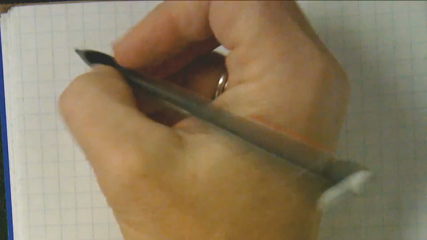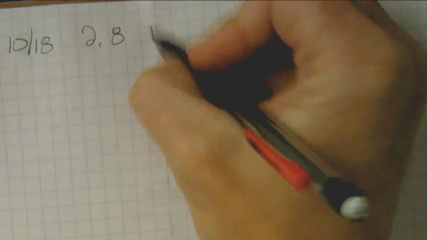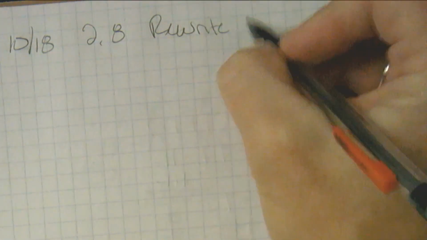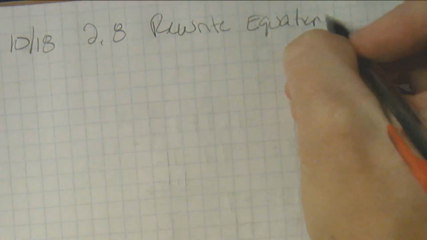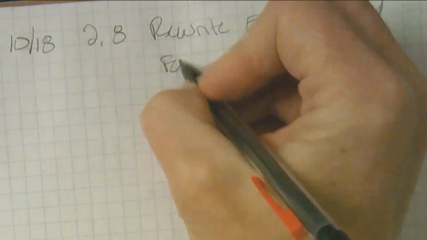So we're stepping away from solving equations right now. We're stepping away from proportions. And we're going to be talking about rewriting equations and formulas. I just did this with my other class. So today is the 18th. We are doing Chapter 2, Section 8. And the topic of this is rewrite equations and formulas.